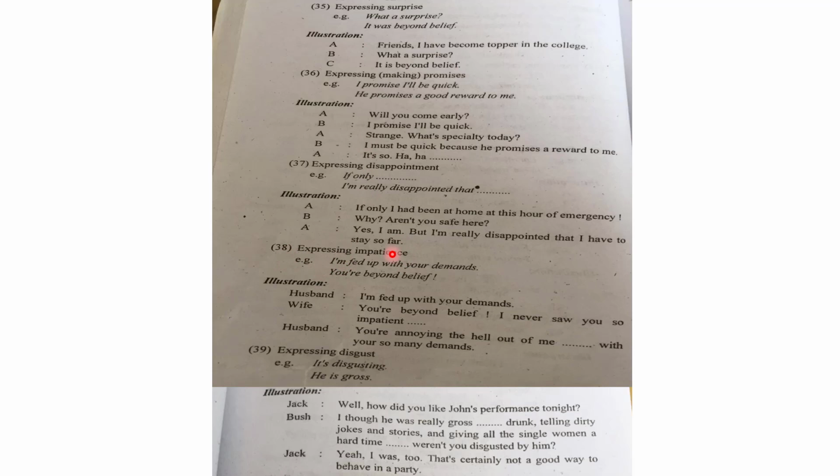38 is expressing impatience. So you are really impatient over something. So you have had enough of something. For example, I'm fed up with your demands. You're beyond belief.